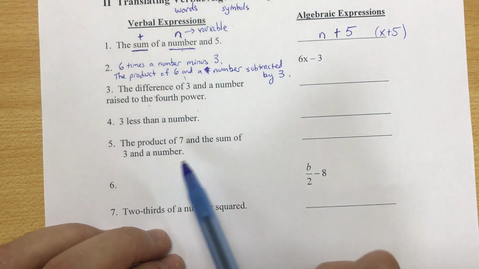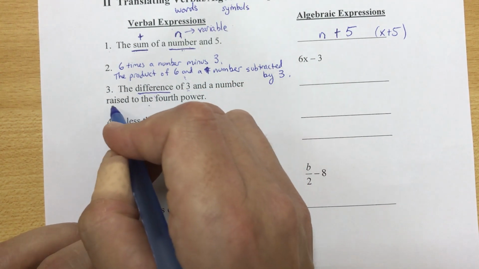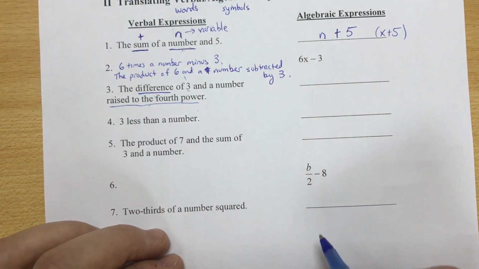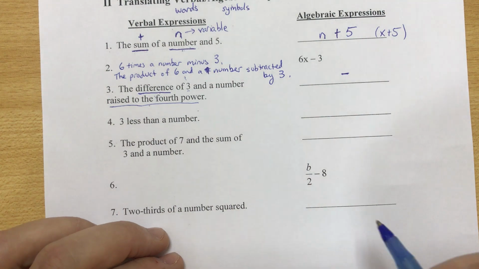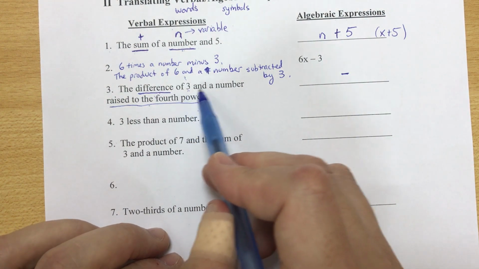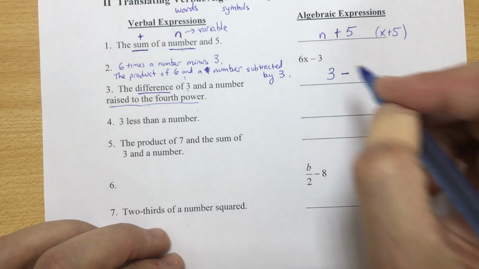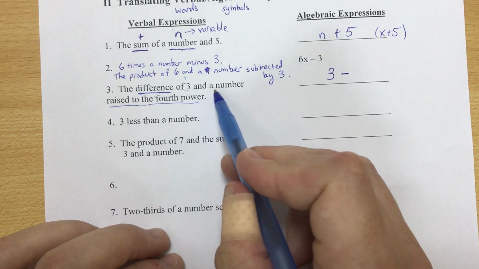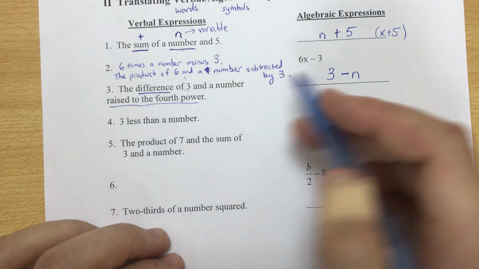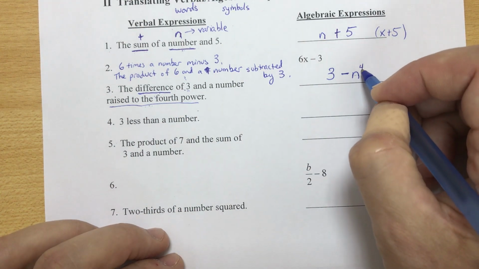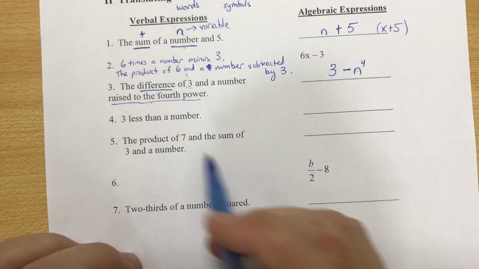Number 3, here's a verbal expression. The difference of 3 and a number raised to the 4th power. Okay, difference is subtraction. The difference of 3 and the number is what's raised to the 4th power. So 3 comes first. The difference of 3 and the number, let's call it n, raised to the 4th power. That means n raised to the 4th. The exponent is a 4. That's what they're telling us.